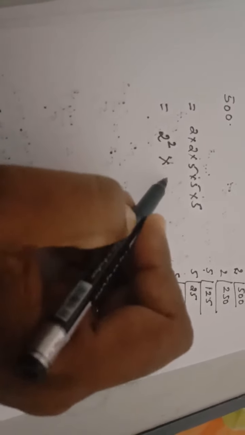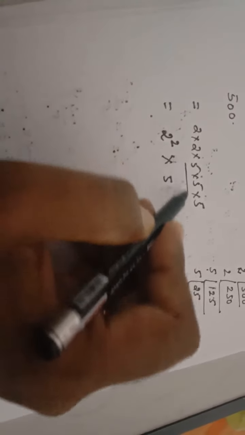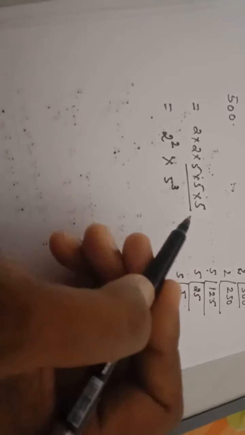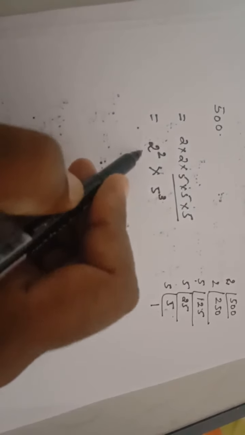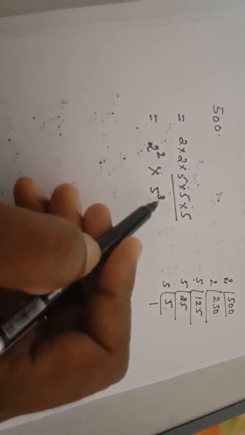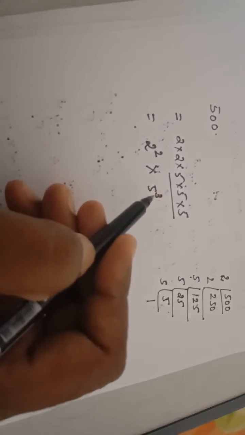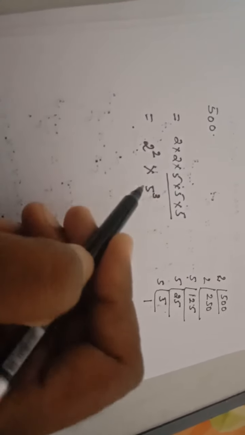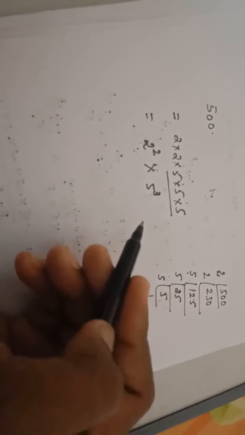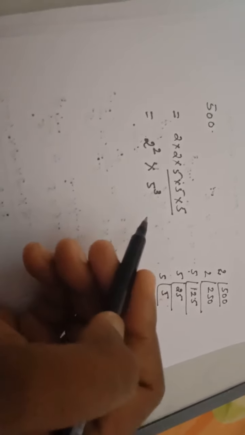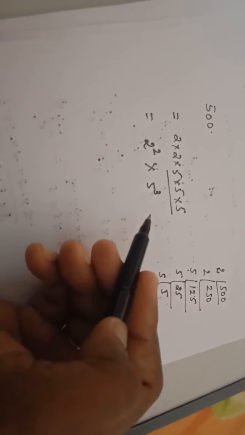So same number 5 multiplied how many times? 3 times. So it can be written as 5 to the power 3. So the given number 500 can be written as 2 to the power 2 multiplied by 5 to the power 3. This is the way to express a given number as the product of prime factors.